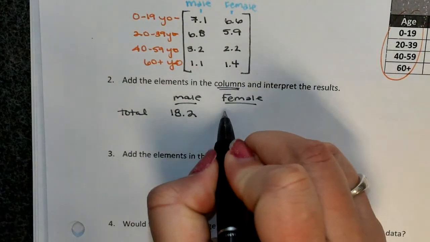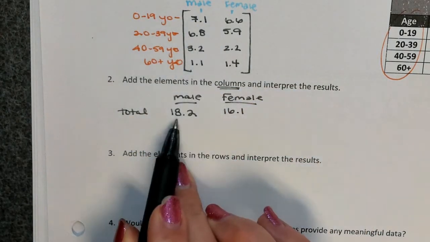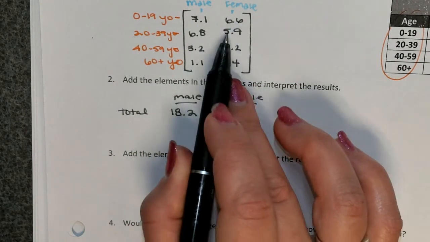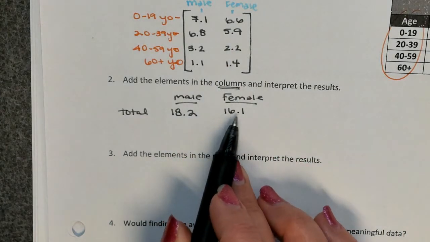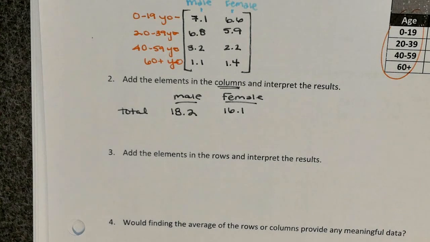$16.1. Thank you. So if I add up 7.1, 6.8, 3.2, 1.1, I get 18.2. If I add up 6.6, 5.9, 2.2, and 1.4, I get 16.1. Okay? It says to interpret these results.